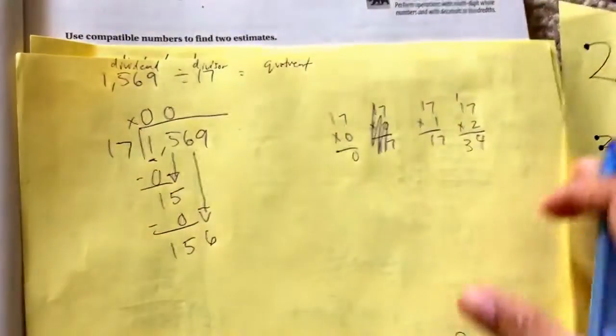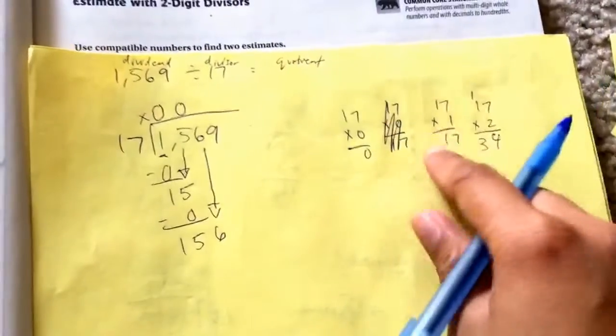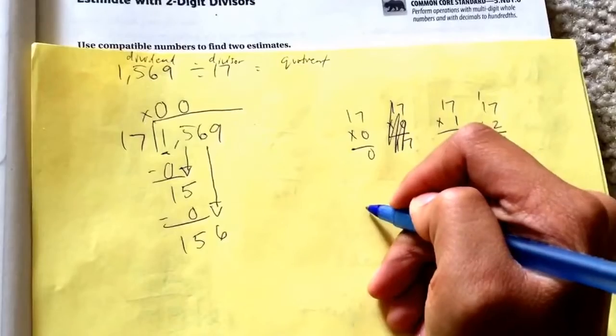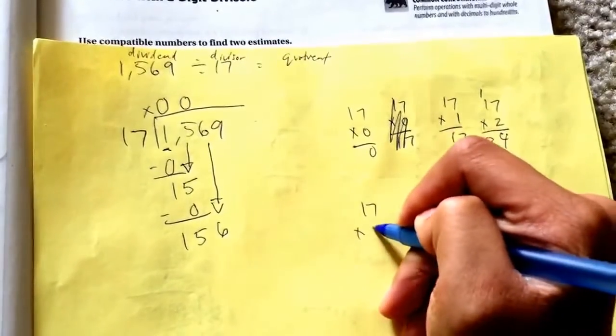And now it's going to get a little tricky. You're going to try to get to 156. Like I did last time, I kind of skipped 3 and 4 for a sec, and I did 17 times 5.